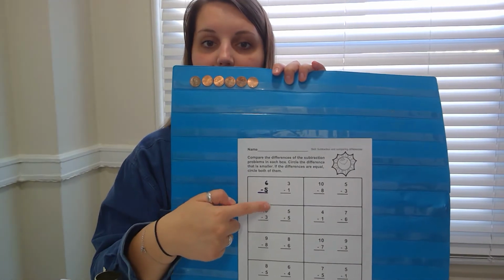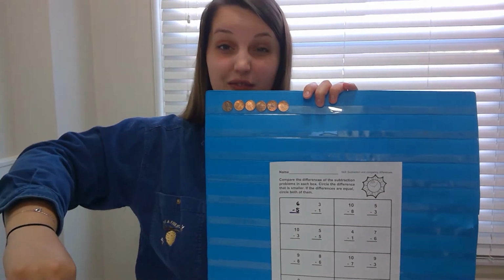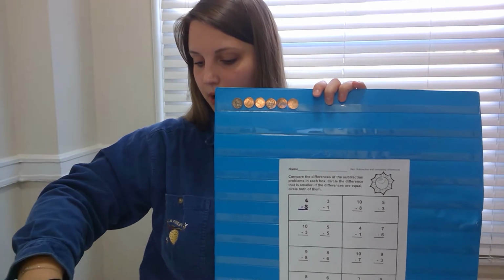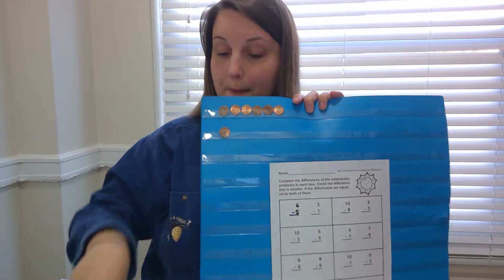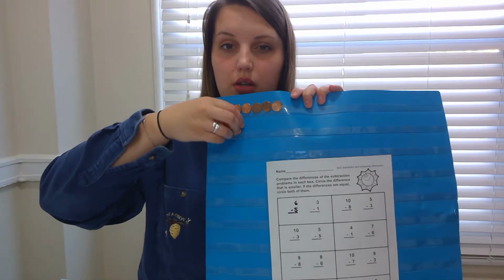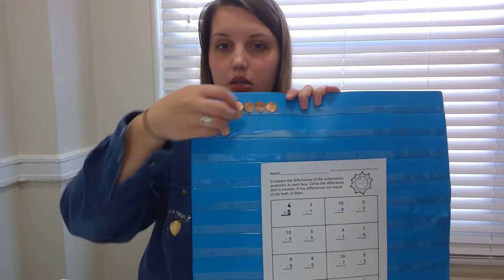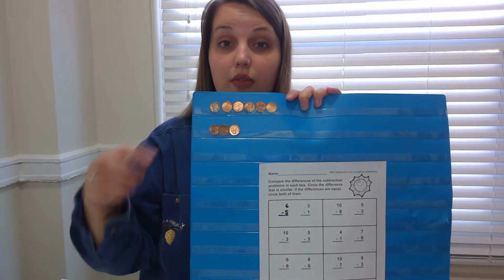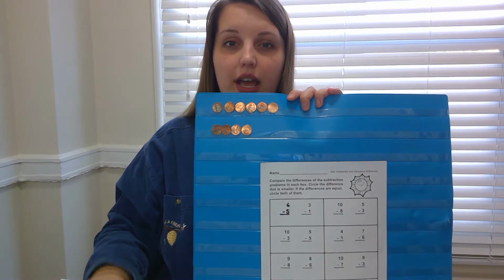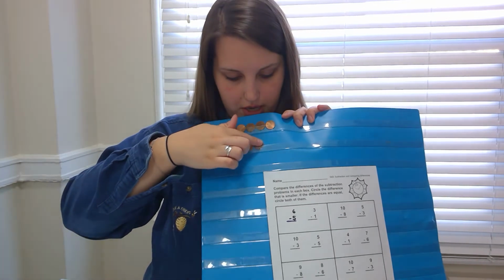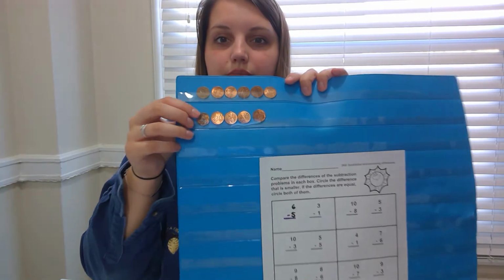So I have my 6 pennies. You see that minuend here. And then my subtrahend is 5, right? 6 minus, I'm going to dump out my pennies so they're easier to get. And then I'm going to put my 5 below so that it's easier to see. We can cross out those pairs and see what is left. 5, so I have 1, 2, 3, 4, and 5. Okay, I'm putting them right underneath each other so I can see those pairs.